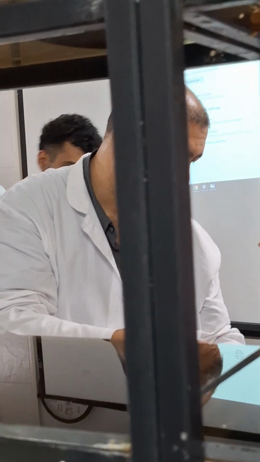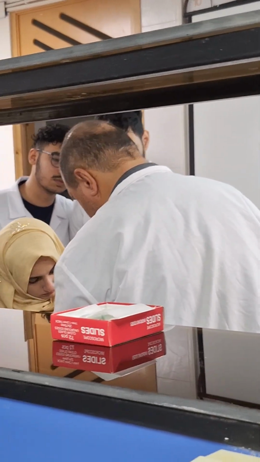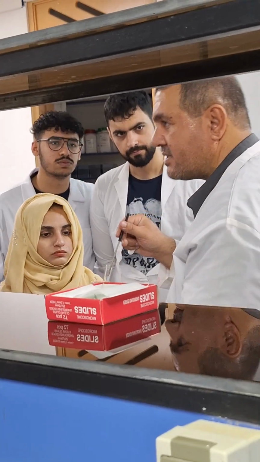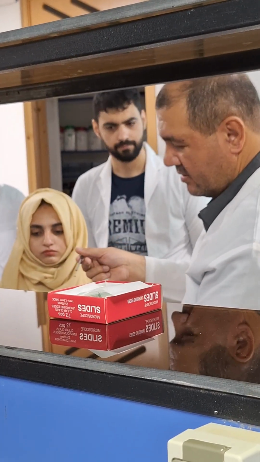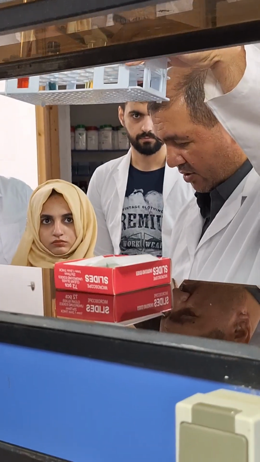Do zigzag. Yes. Like this. You understand? Yes. That's right. And place it on the rack. This is a rack for tubes.